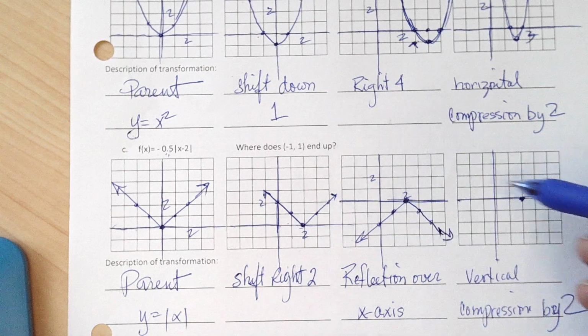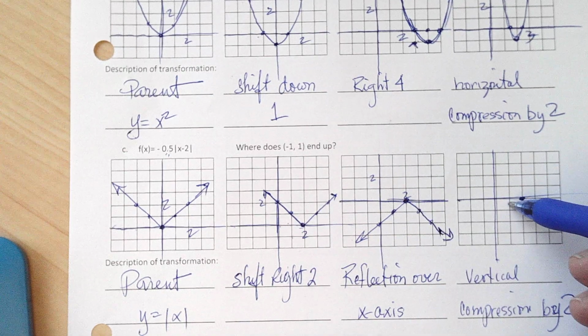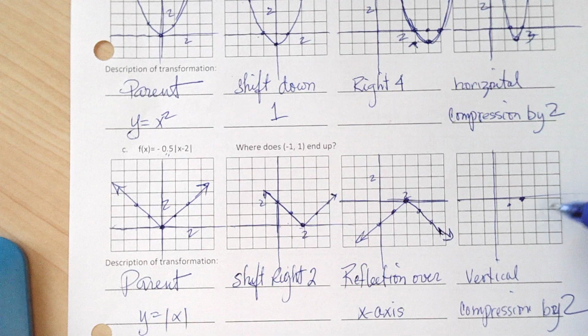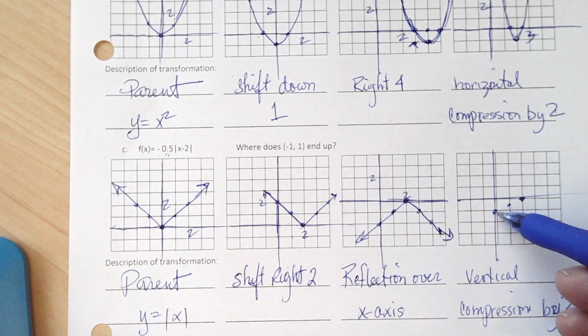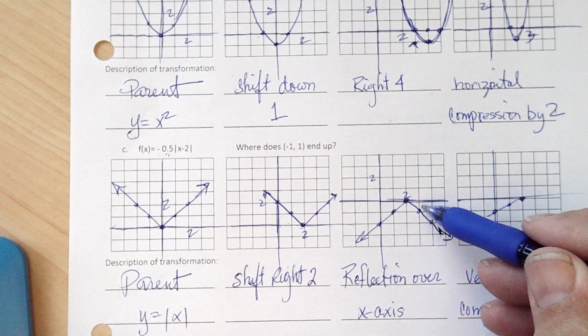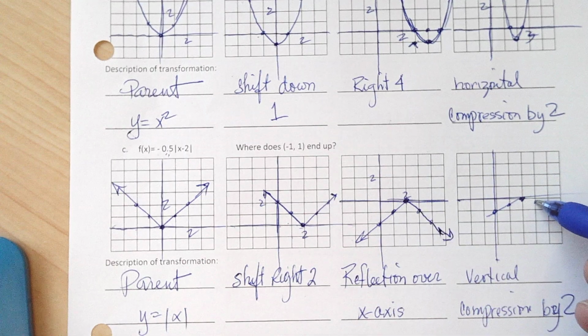This is 1 off, so it goes to half that distance, half off, to compress it. This is 2 away, so it goes to 1 away. This was 1 away, so it goes to a half. 2 away goes to 1.